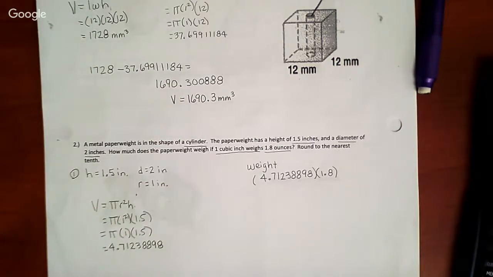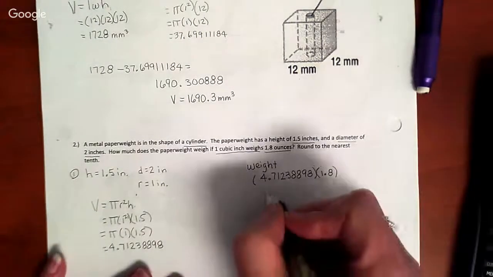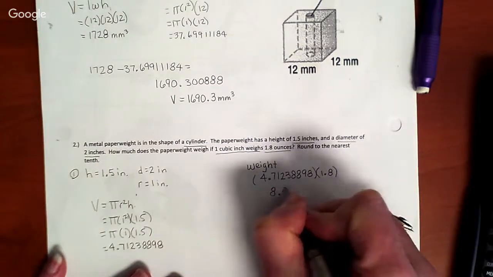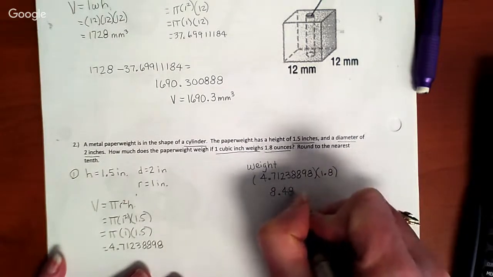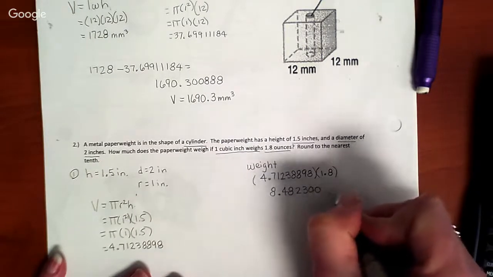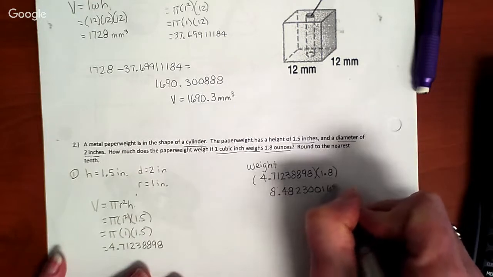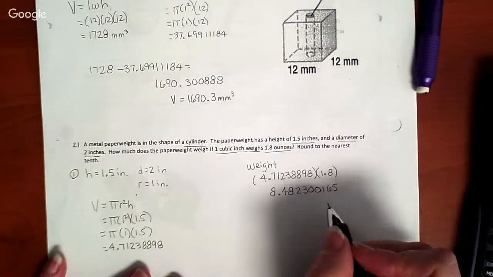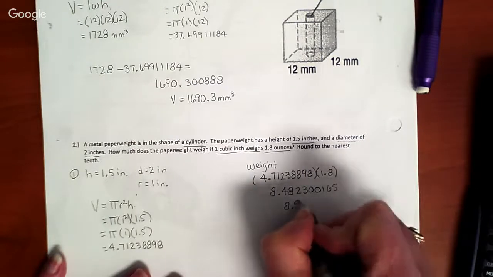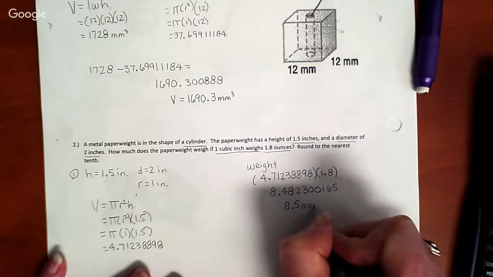So multiplying that, we get 8.48230016. And we need to round that to the nearest tenth, which would be 8.5 ounces.